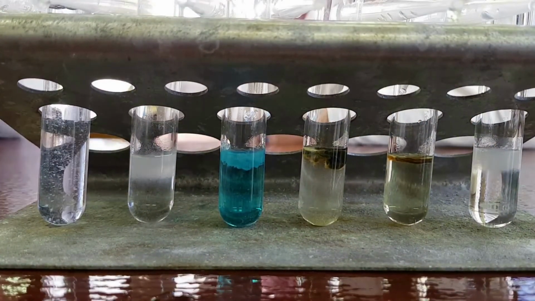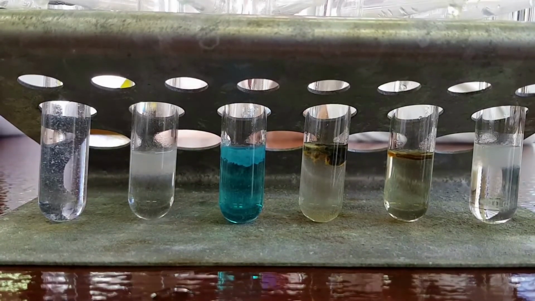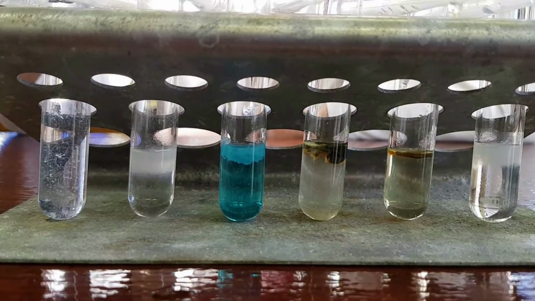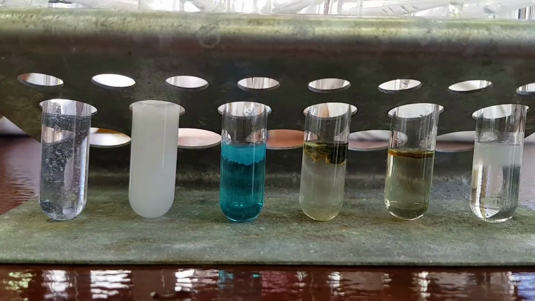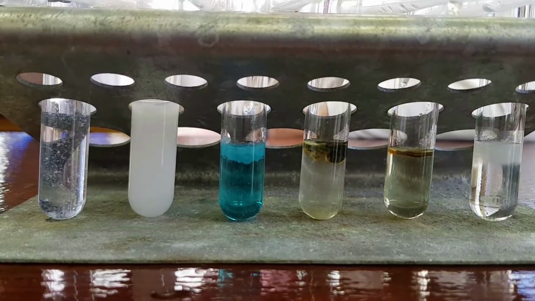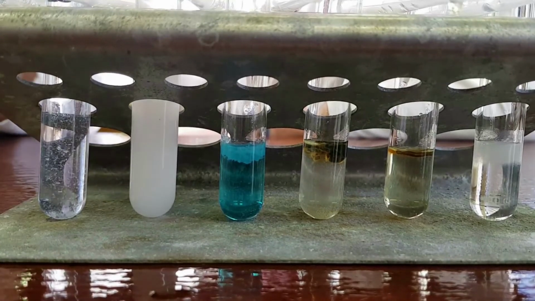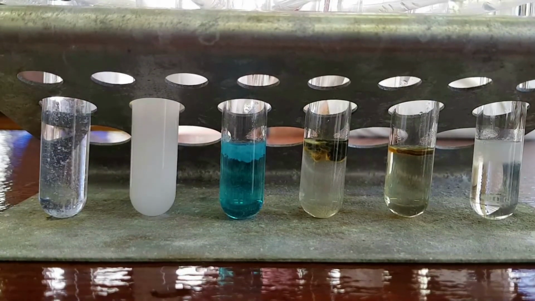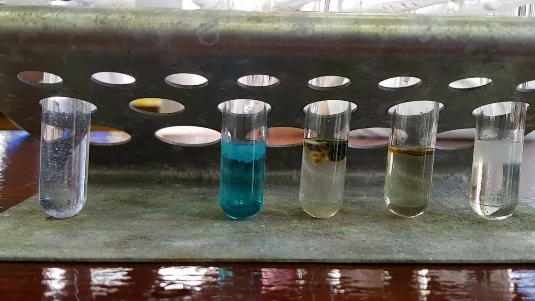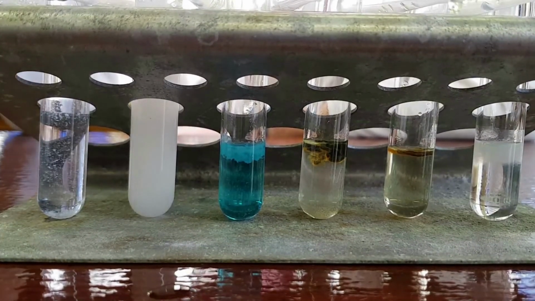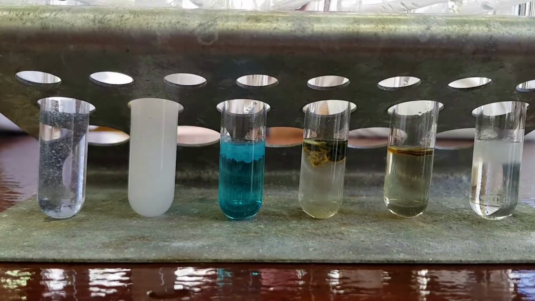Let's try the same thing with calcium chloride and magnesium sulfate. So first adding what we call an excess of sodium hydroxide. Giving that a quick shake. And the same thing with the magnesium sulfate on the right.